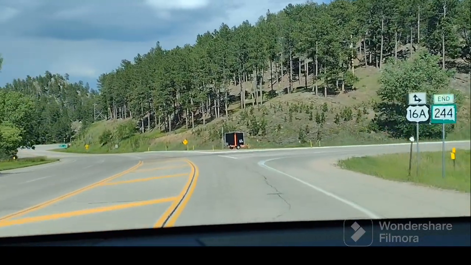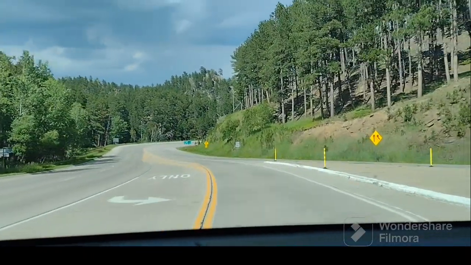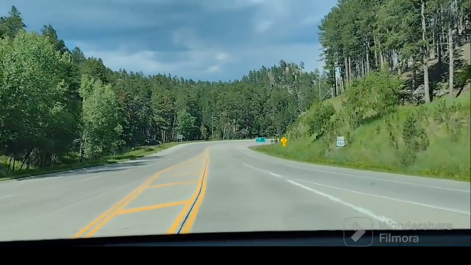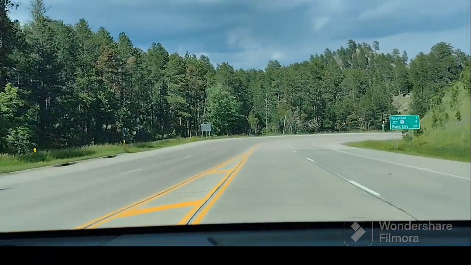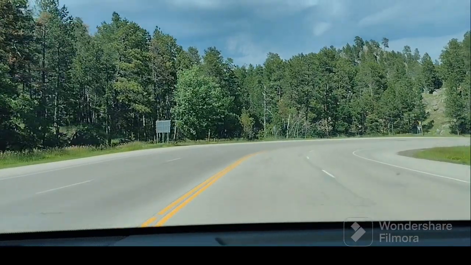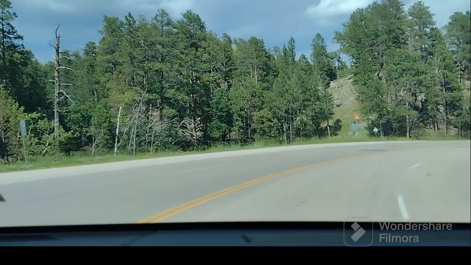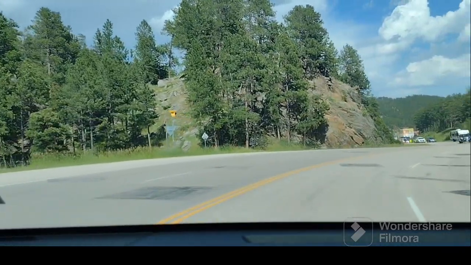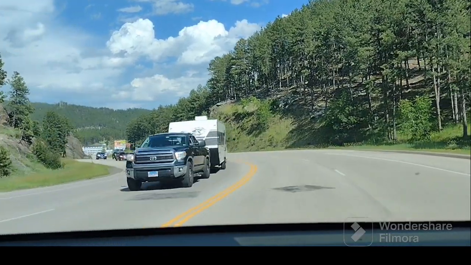In fact, let's see here. See if I can find the population here. Yeah, the population of Keystone, the town we'll be driving through in a minute, is 240 people. Now, although this town is extremely small, don't let it fool you.